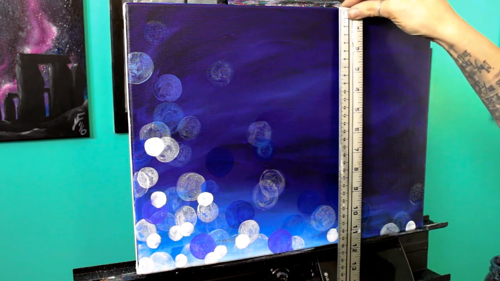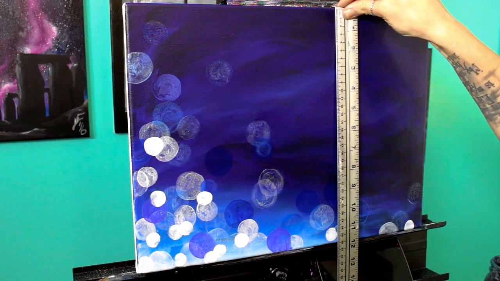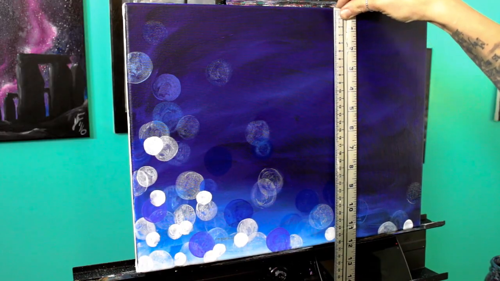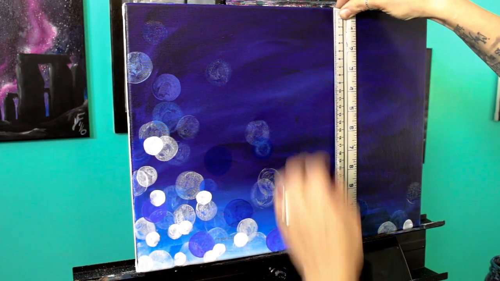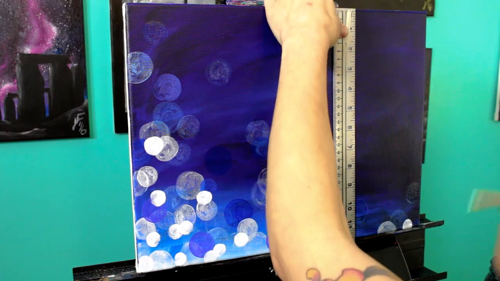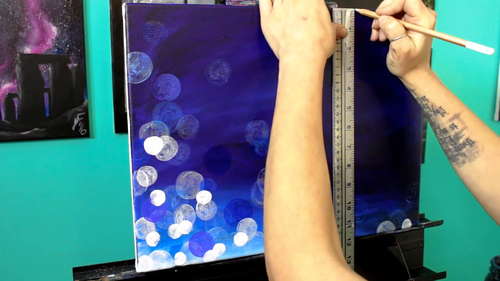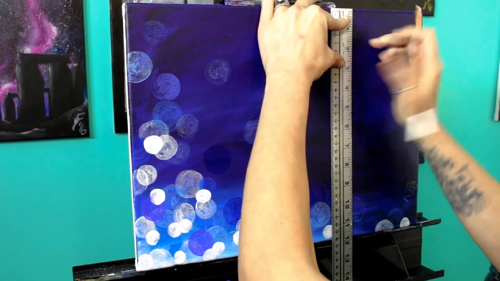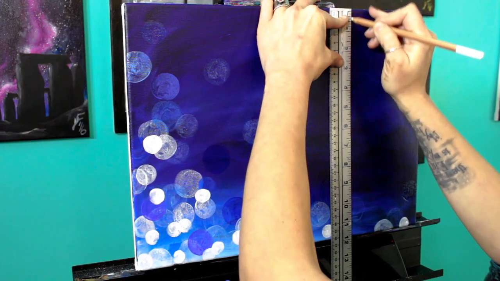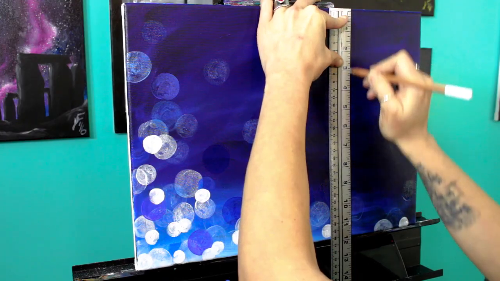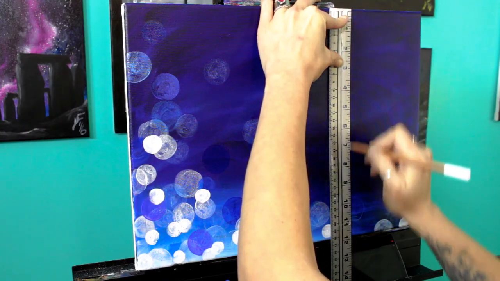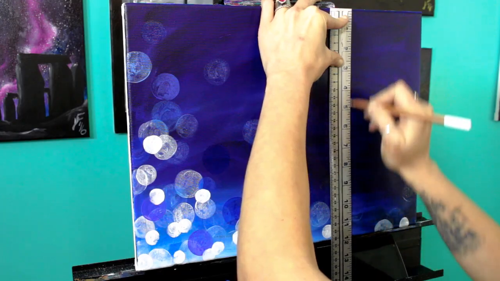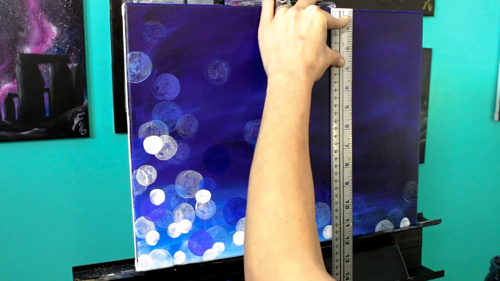So I'm going to take a ruler, and you don't have to use a ruler if you don't want to, and make it fairly straight, and I'm going to draw the line for the largest ornament, just down the side. Don't push too hard if you're using a stretched canvas, because if you push too hard and you bend the canvas, then your line actually won't come out straight. So just enough pressure to get the color on there.